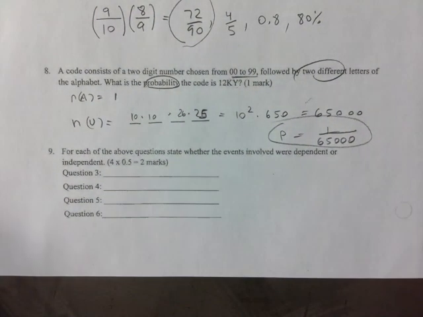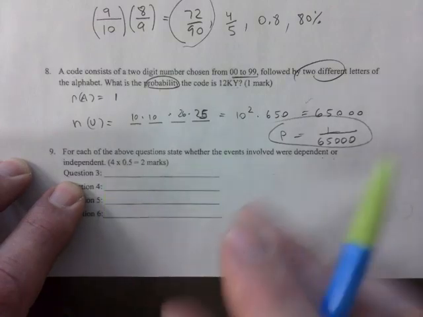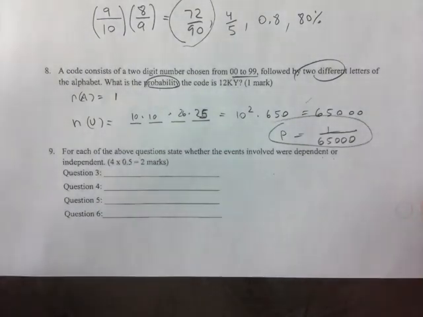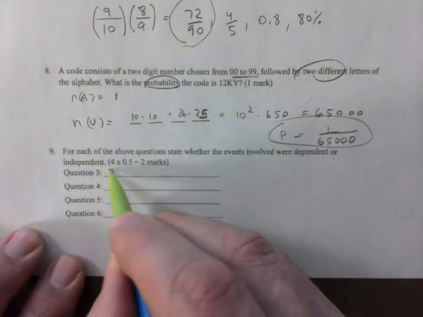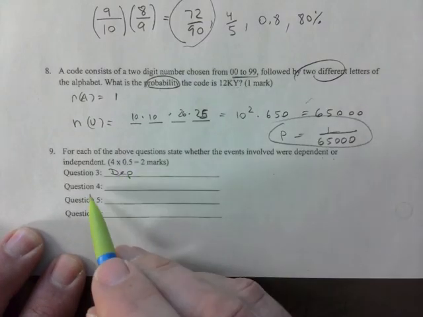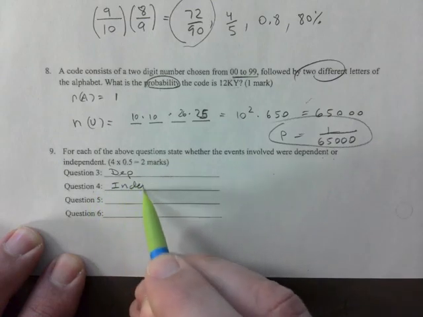All right, for each of the above, state whether the event would be dependent or independent. Question 3, that one was dependent. Setting the alarm affects whether or not you're going to be on time. I think you can wrap your head around that. Question 4, that is independent.